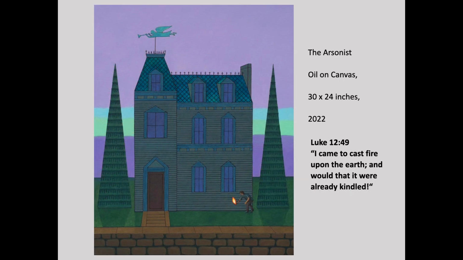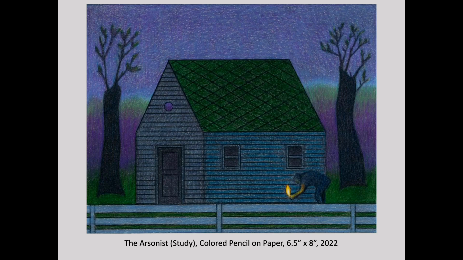The Arsonist. This painting, thanks to Pastor Peterson, was on the cover of Gottesdienst. This is influenced by Luke 12. This is a study for the painting, The Arsonist. So have you ever gotten to the point you just want to burn everything down and start over? I have. I felt that way.